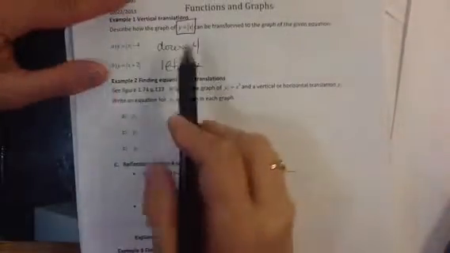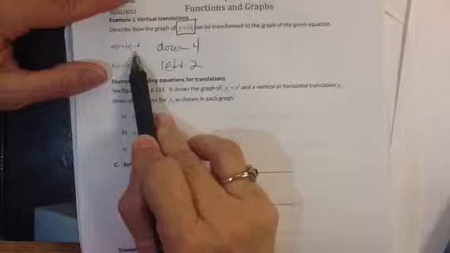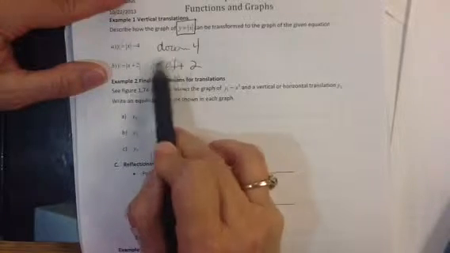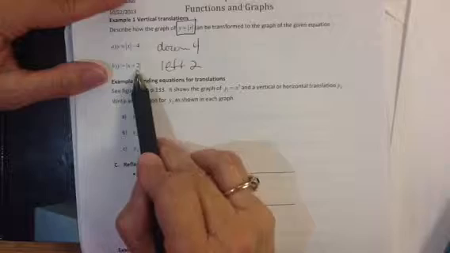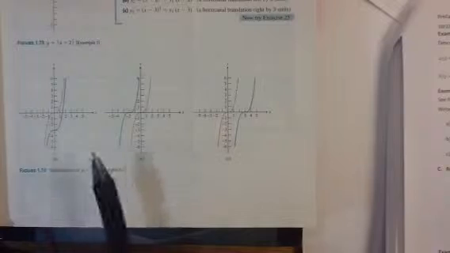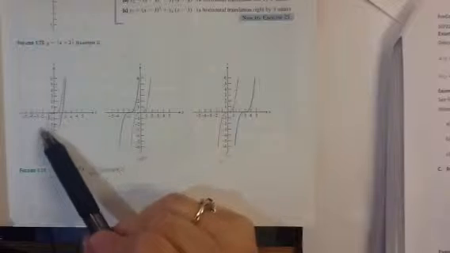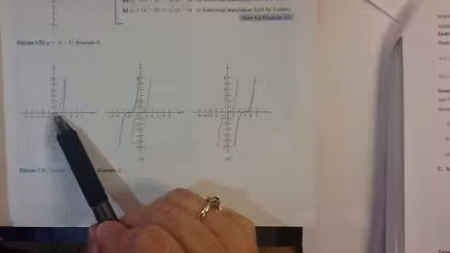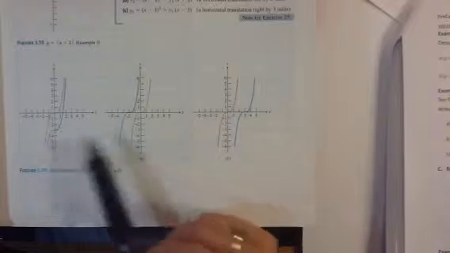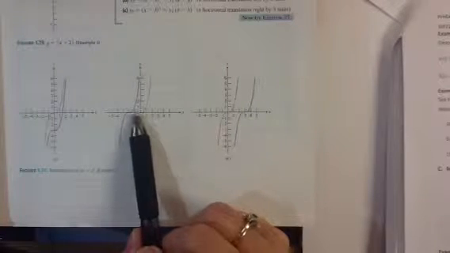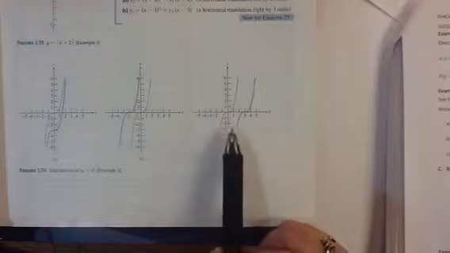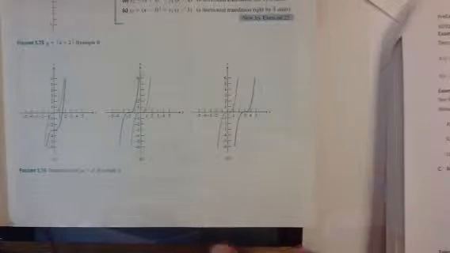Alright, let's look at example 1. Here's my basic. This is outside of the basic function, so it went down 4. Here's the basic again. It's inside, so it went to the left too. Alright, in this next example, these are the pictures that we have, and we need to write the equations. The red is my basic function. Now that is a cubic function. It looks like I took this red one and I went down 3. Over here it looks like I took this red one and I went to the left 2. Over on this one it looks like I took this one and I went to the right 3. So how would I change that into equation form?